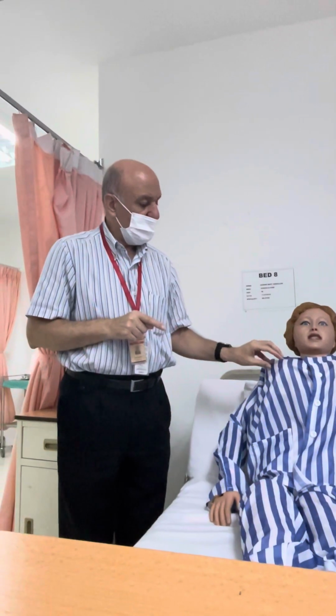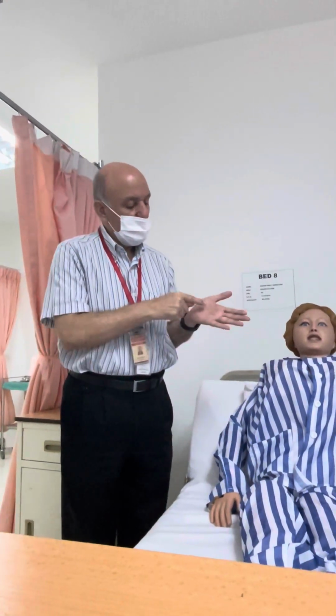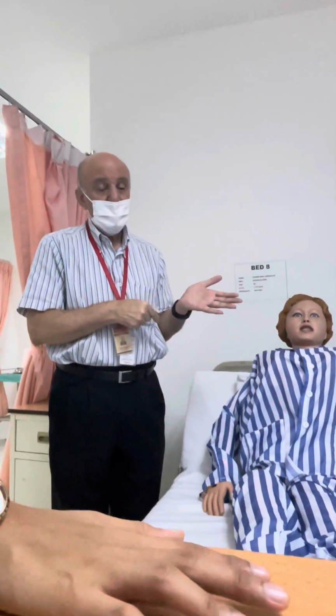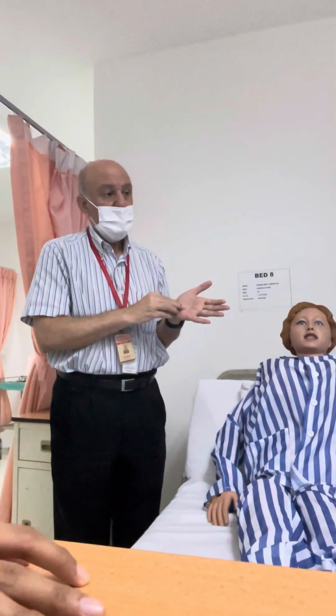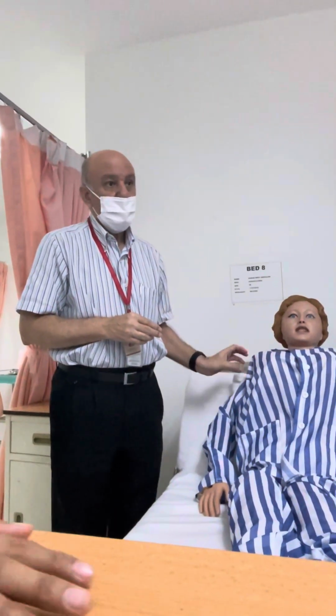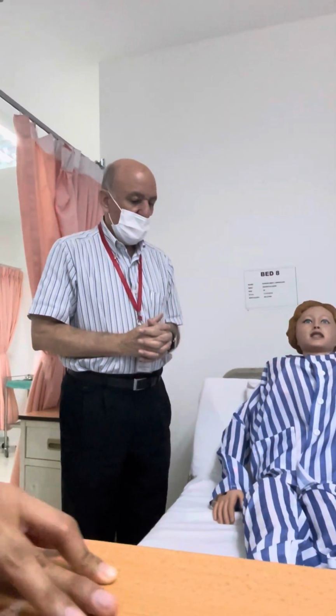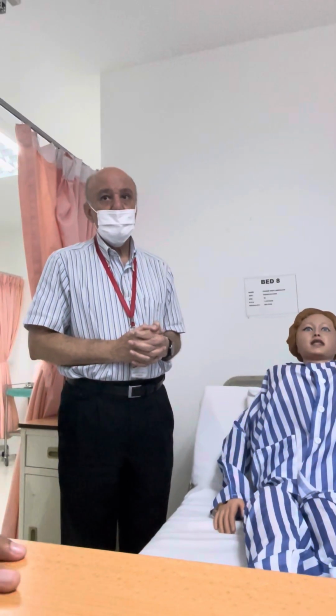If it is a solid mass, we make it dashed. If it is a cyst, we just leave it blank. And if there are any lymph nodes, we can mark them also. A very simple drawing. I'm sure every one of you can do that. Okay? Any questions?